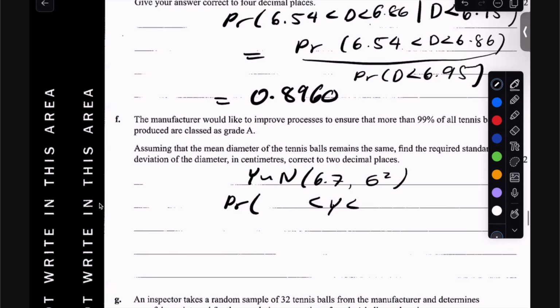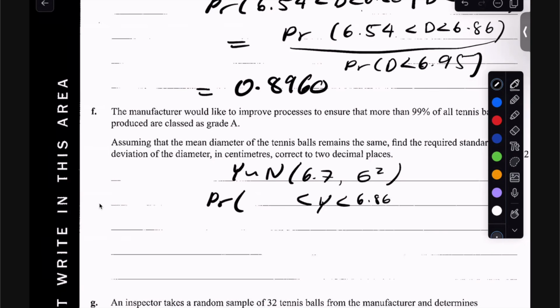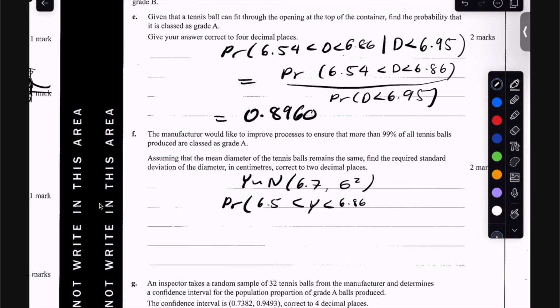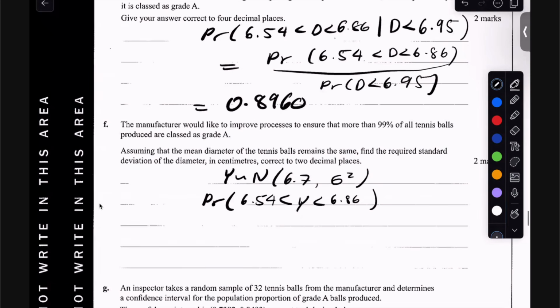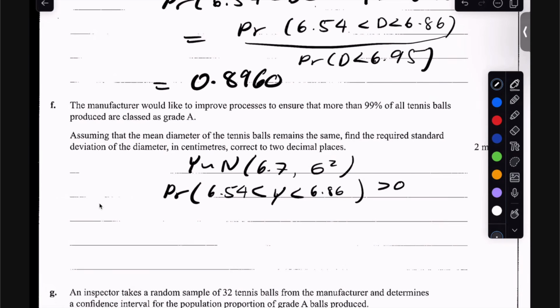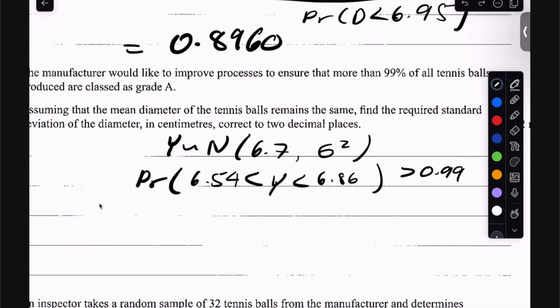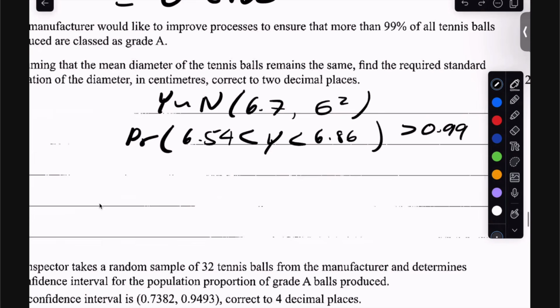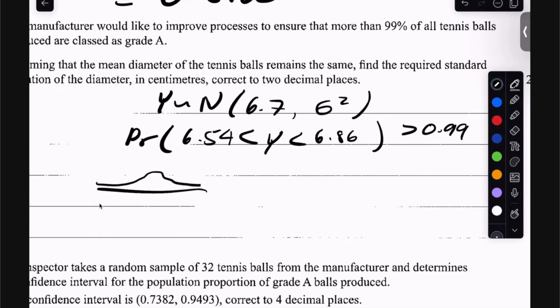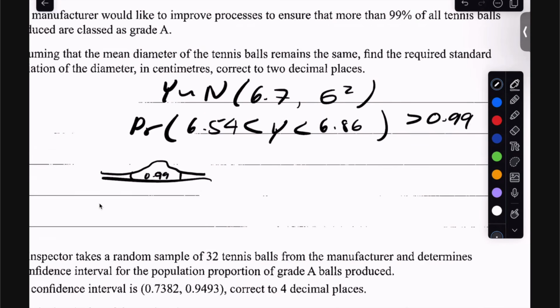6.86 and greater than 6.54 to be greater than 0.99. Now this will be a lot easier if this is symmetrical. Now the mean is 6.7, that's 0.16 up, and yes, it's 0.16 down. So it is symmetrical. So if you just draw it out, this is 0.99 from 6.54 to 6.86.